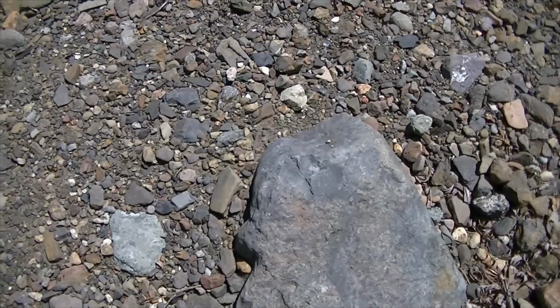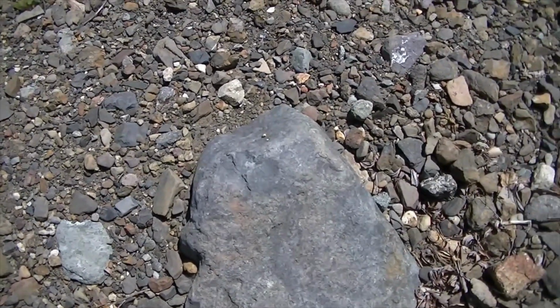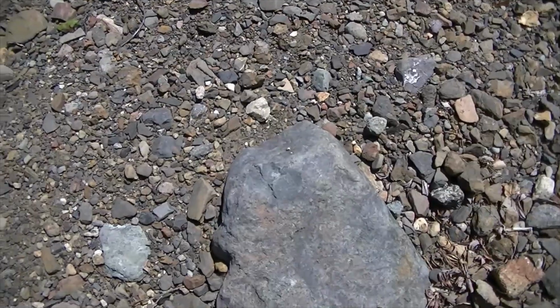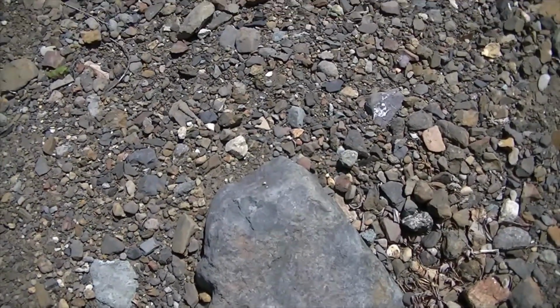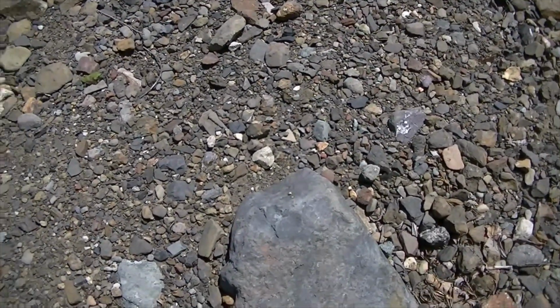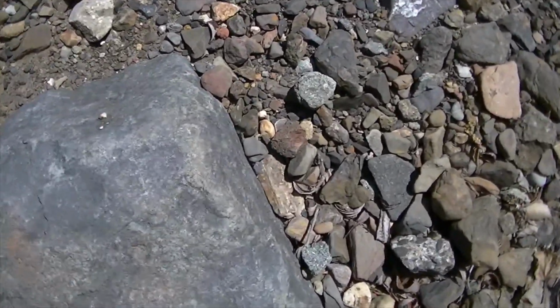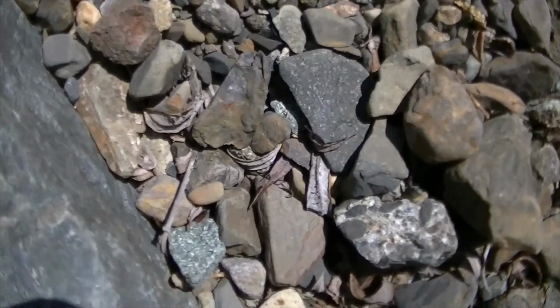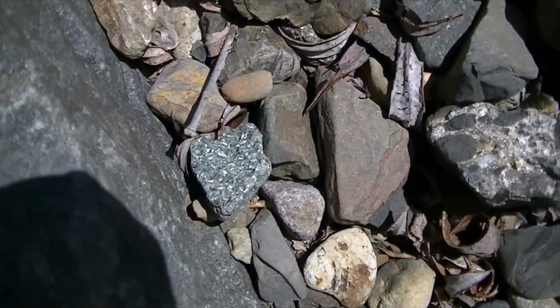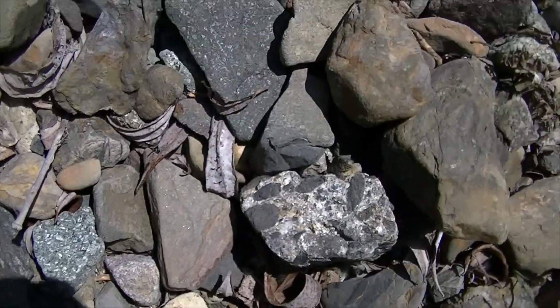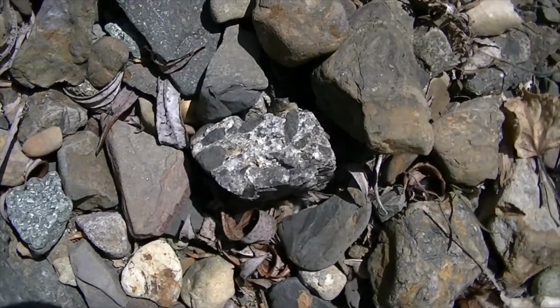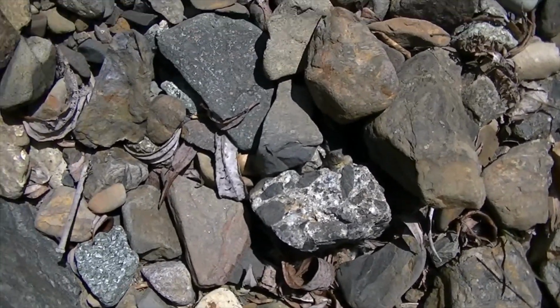This rock here, very dark, a mafic rock, and right next to it, very small little piece of andesite. So there's an andesite, and then there's a conglomerate. Well-rounded fragments.